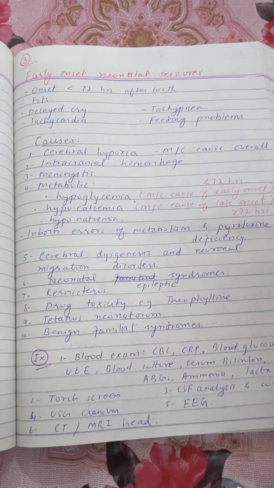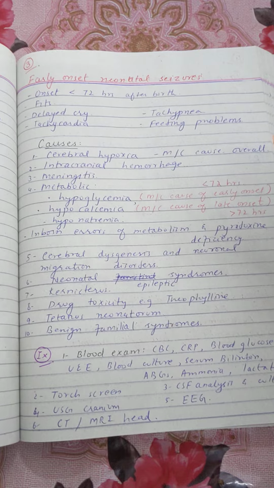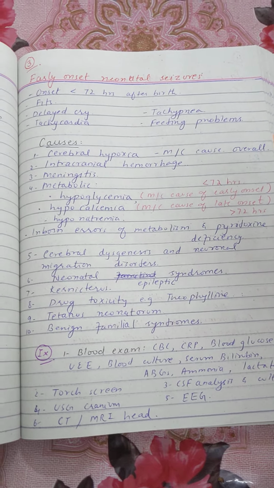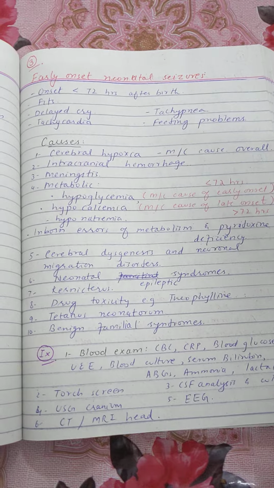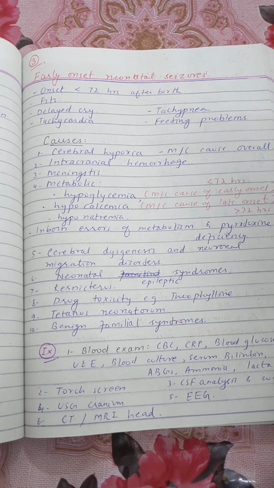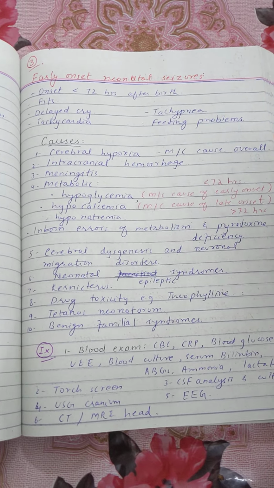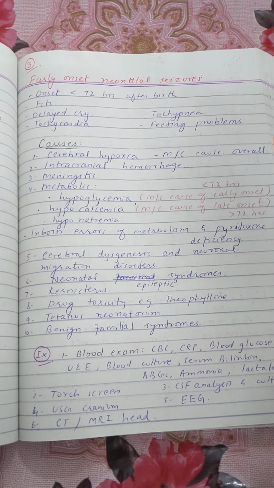So just for an SEQ, these are the important past SEQ questions basically which I'm solving in these videos. So this was also a past SEQ, that what are the possible causes of early onset neonatal seizures and what are the investigations that you can carry out for that. So this was all about early onset neonatal seizures.